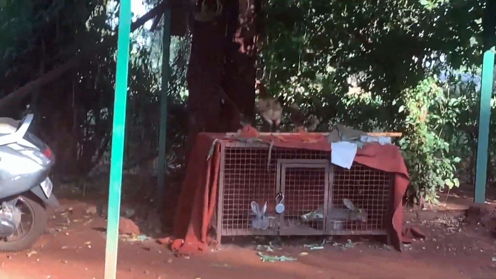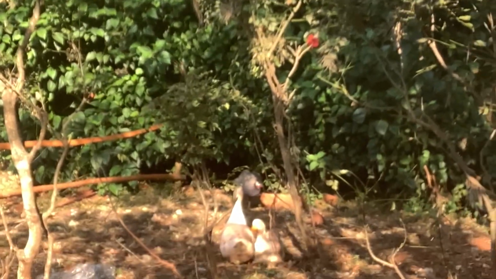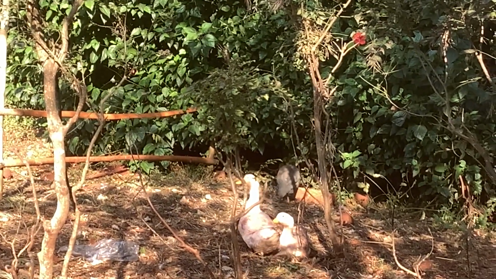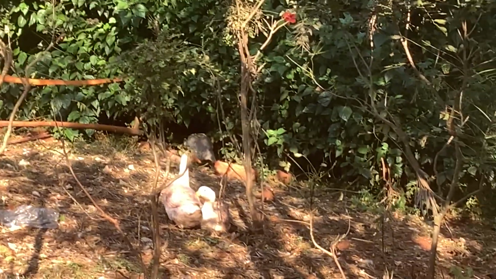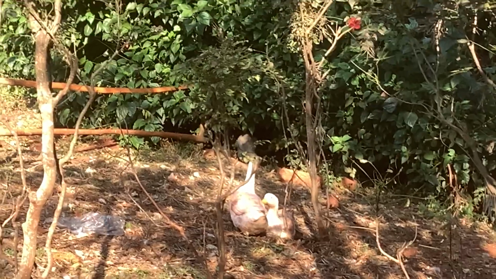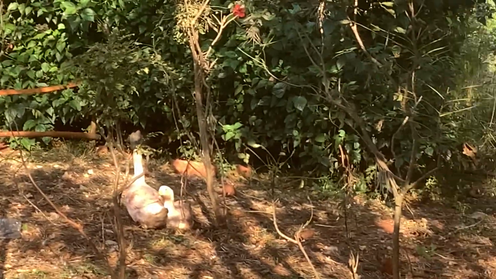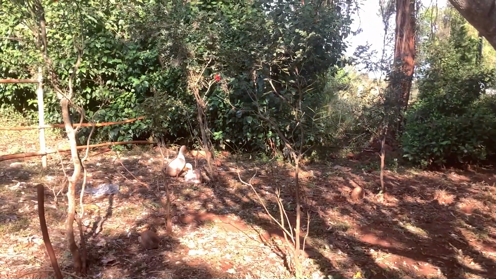Here is a closer view of this hen with her chicks. Now she jumps off and they start following her. This is a pheasant. It was hiding in the bush earlier, but then it came out when the hens and the chicks took that spot and started feeding.